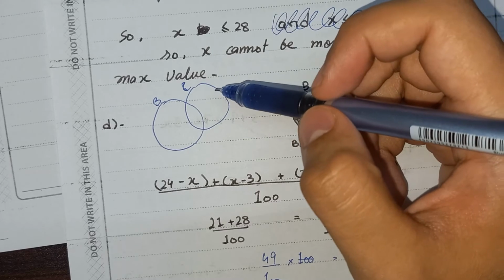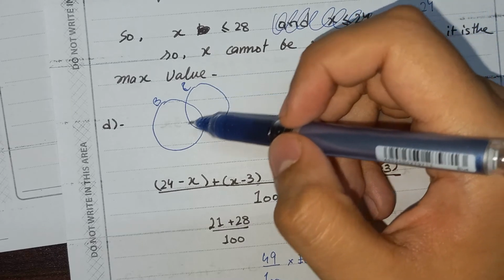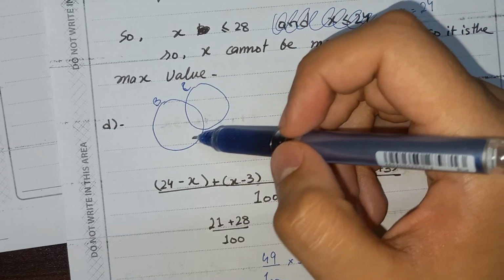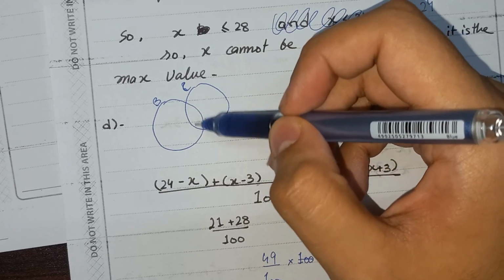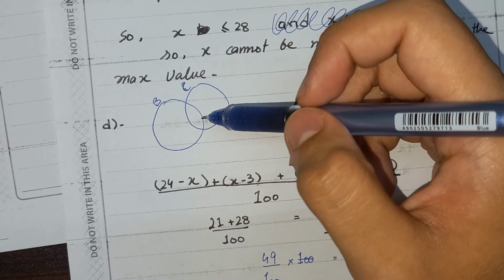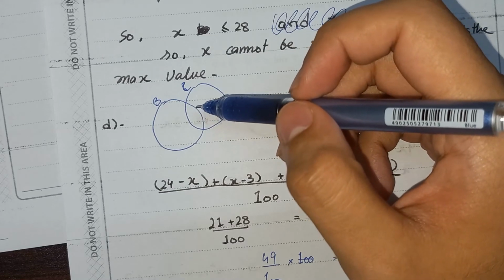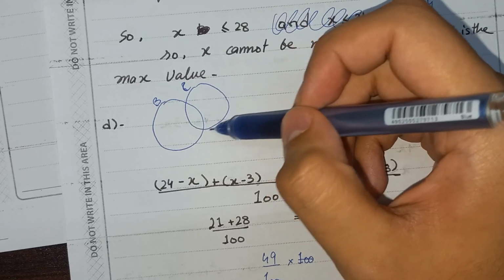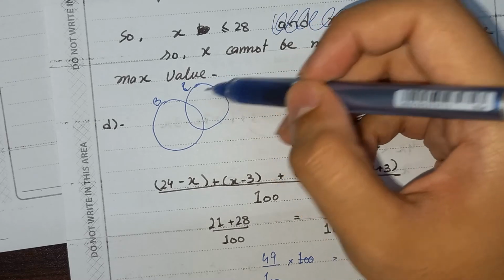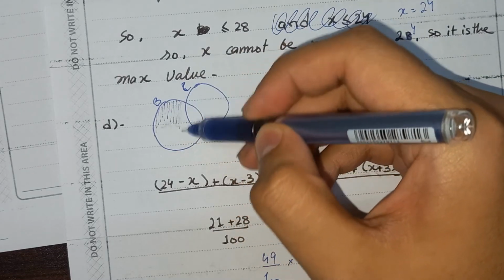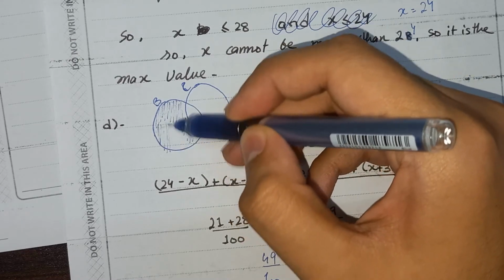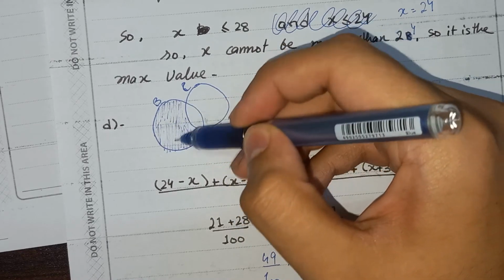Complement, I've already told you, means not included. So if it was B intersection C, it would have been the intersection point over here, and we would have shaded this. But because it means complement C, this entire C will not be included in the shading, and we will only use this part over here.